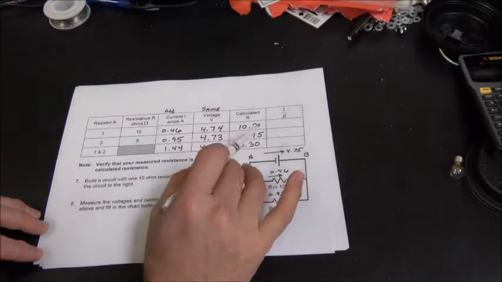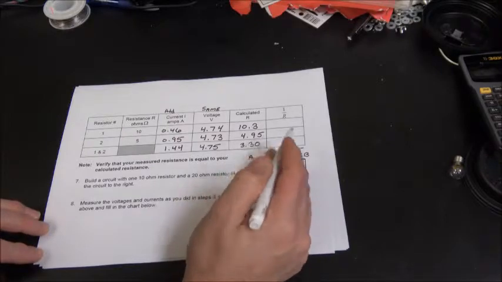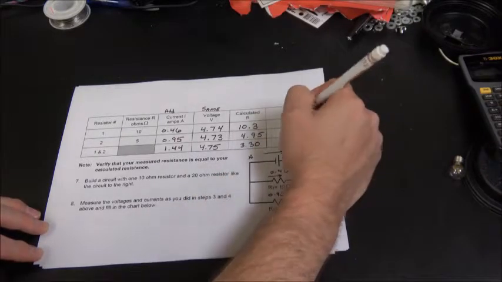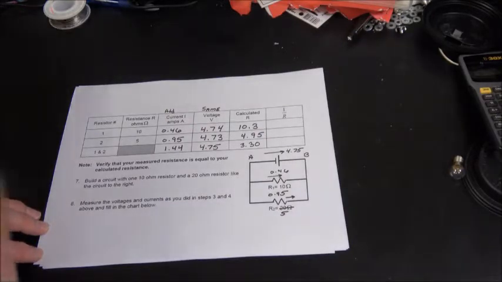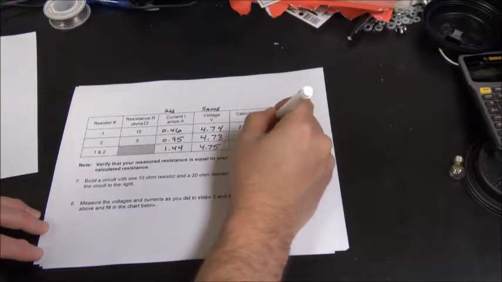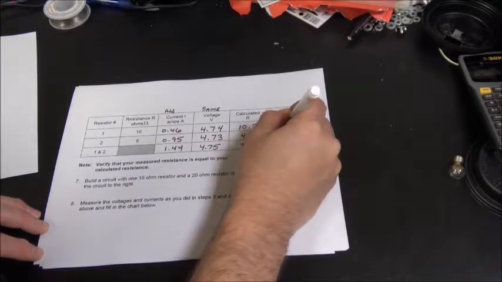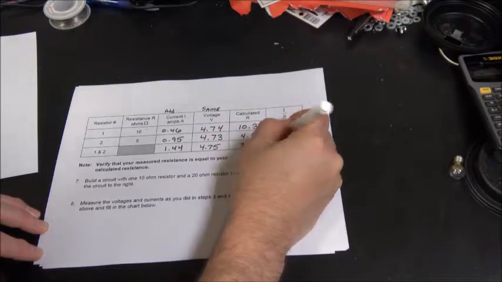So let's try to figure out how we actually find this resistance. For some reason, I had you calculate 1 over R. So let's look at these values. 1 divided by R for this one is going to be 0.97. 1 over R for this one, 0.202.